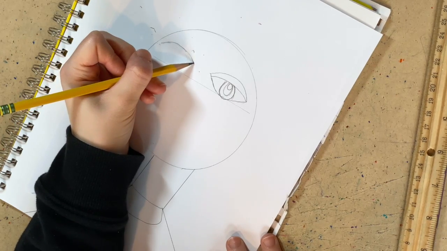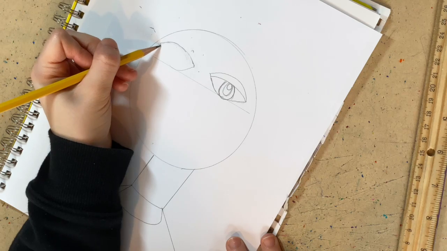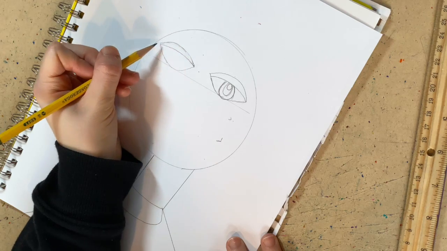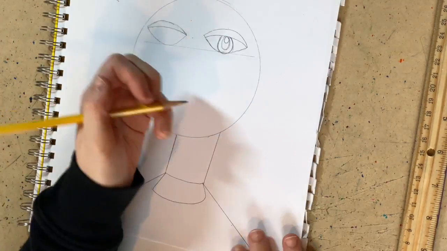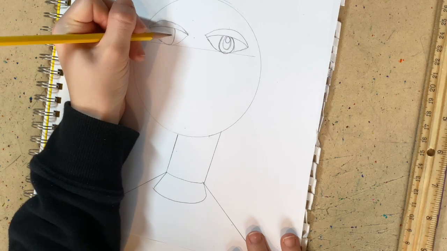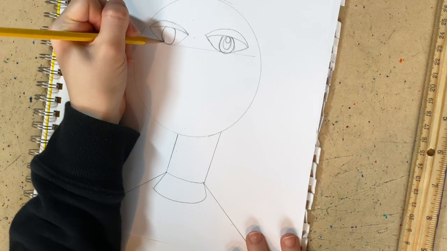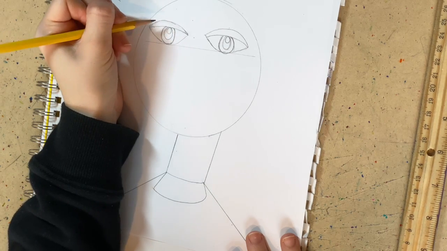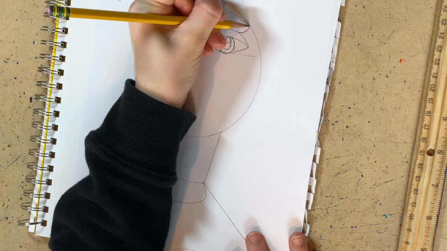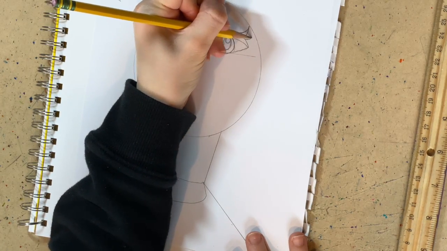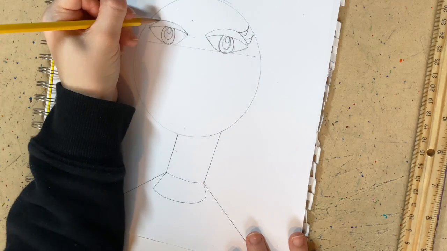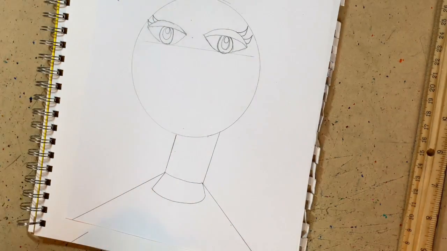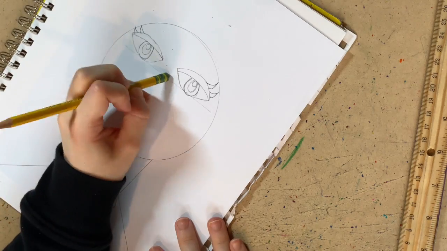So when you're drawing the eye, try to match it as best you can. Draw the curved line inside. And now we're drawing the eye shape, which is the circle, pupil, iris, curve, curve, curved line, or curved triangles.